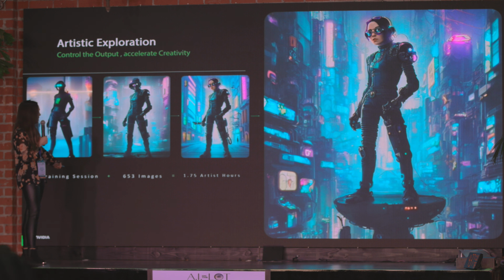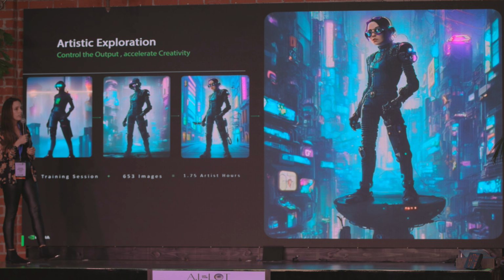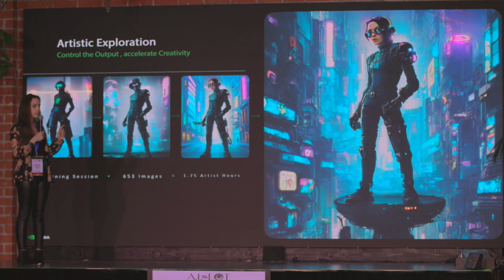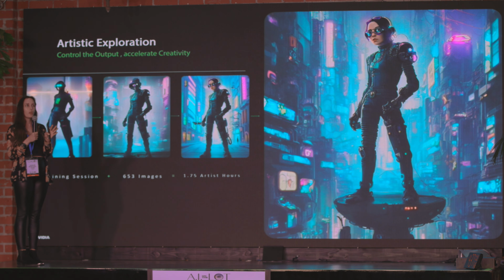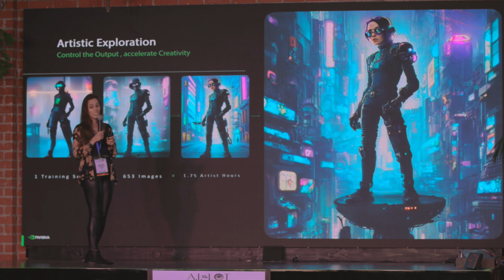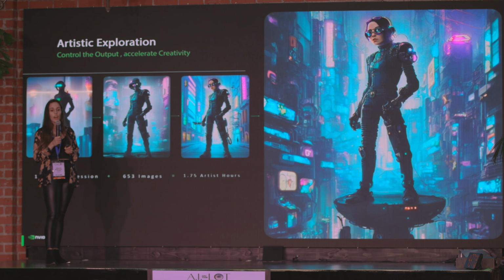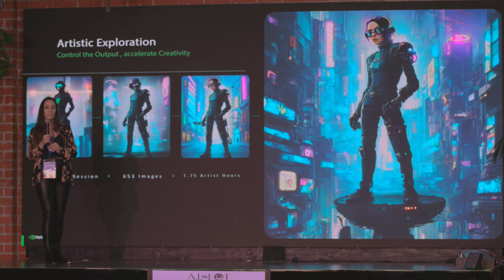And here, I just wanted to point out that this particular scene took me one training session and 653 images to get to that final result. And it took me only 1.75 artist hours, maybe almost 2 hours. It's pretty fast. Fine-tuning is actually like lightning fast. You do not need a lot to actually make something cool. 10 images, 20 images is all you need to train a concept into a foundational model.